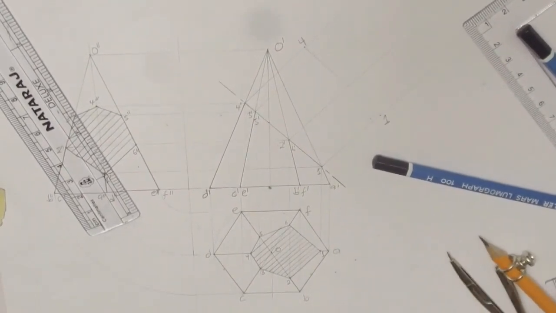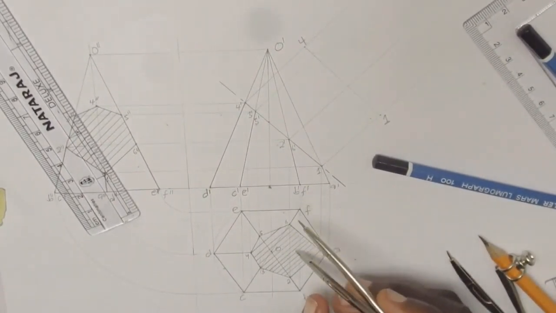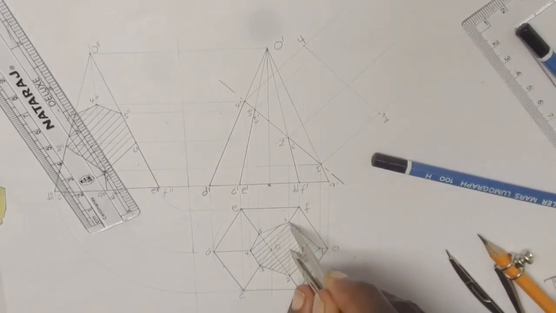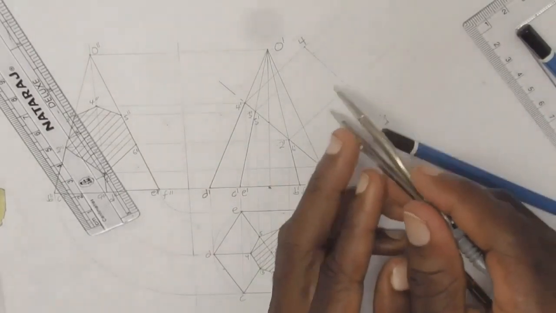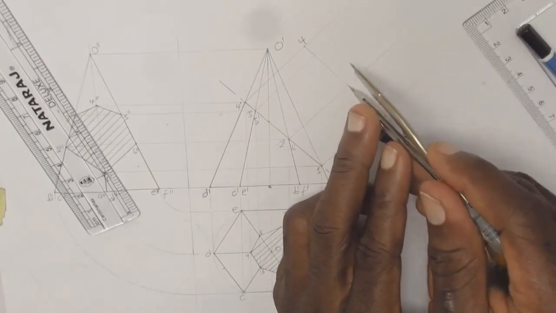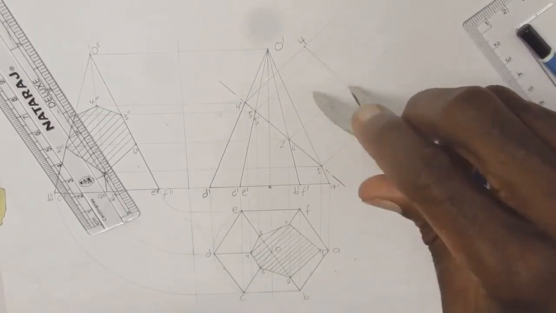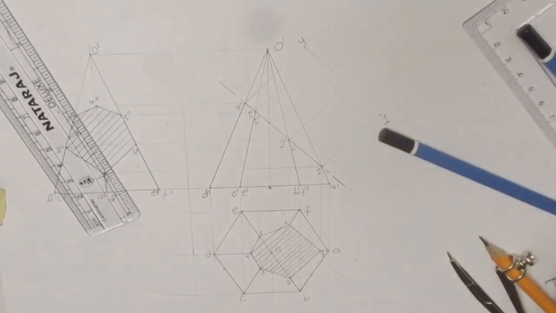This line means that we have 1 and 4. So we pick measurements from the center line we drew earlier when we were determining the slanted, truncated surface on the plan.